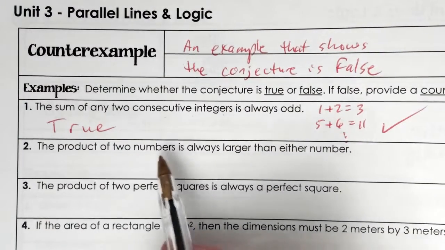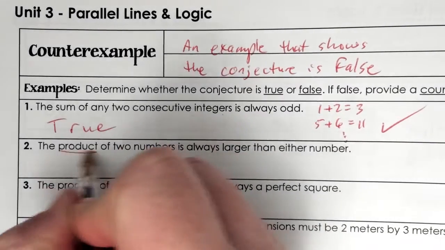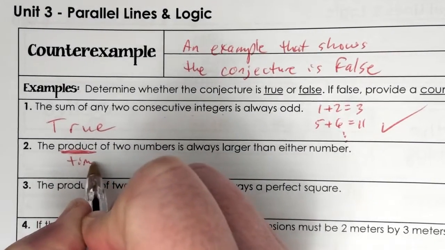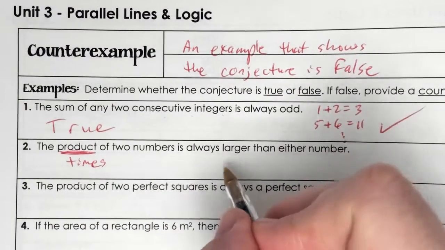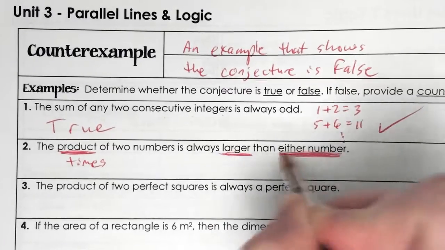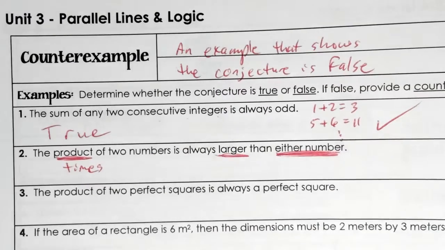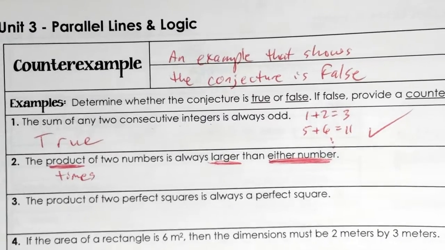The product of two integers is always larger than either number. All right, product. That means times or multiplication. So the product is always larger than either number. Well, let's see.